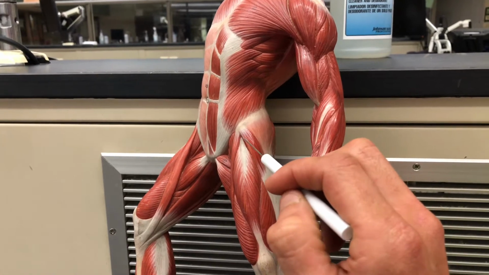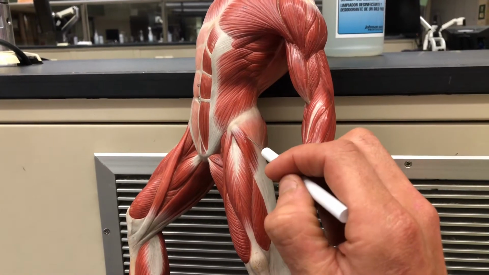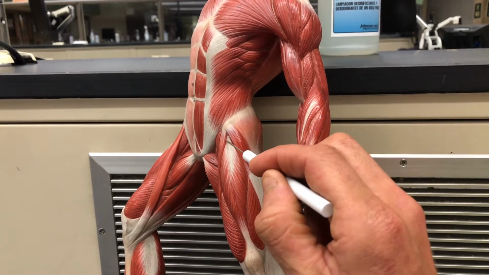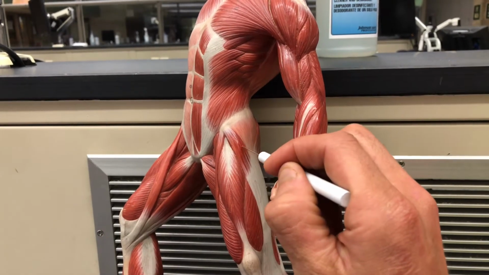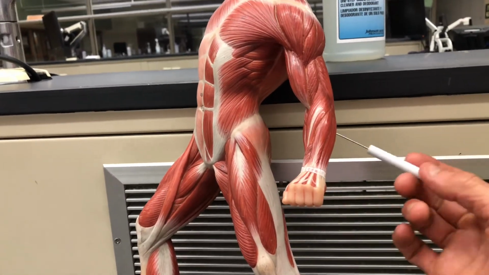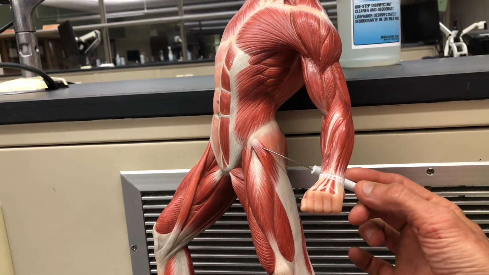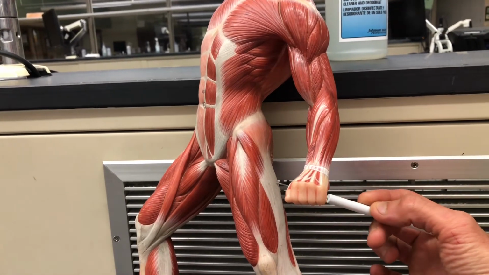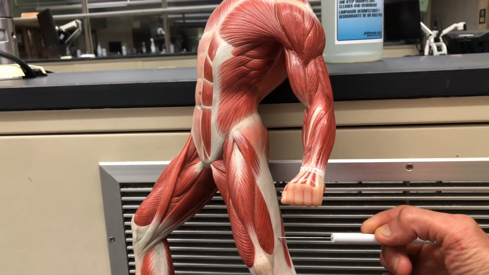Where we had found the sartorius originating, we're going to also find the tensor fascia lata. Tensor fascia lata is going to run from that ASIS, but now it's going to run down laterally. Where we saw sartorius run medially, it's going to shoot laterally instead and be a very short, minute muscle overall. And what we're going to see is that tensor fascia lata is going to run into this long white band of tissue that runs along the entire lateral thigh.